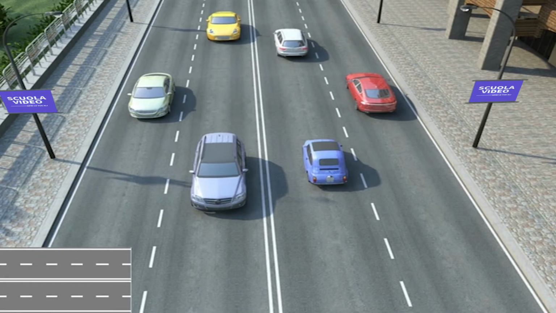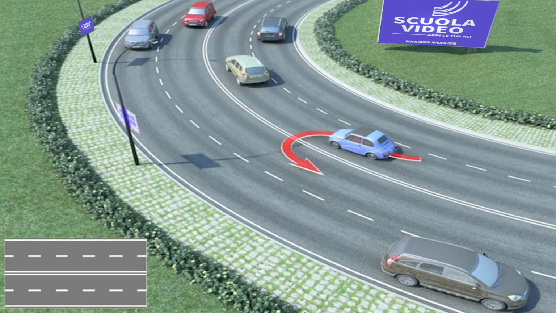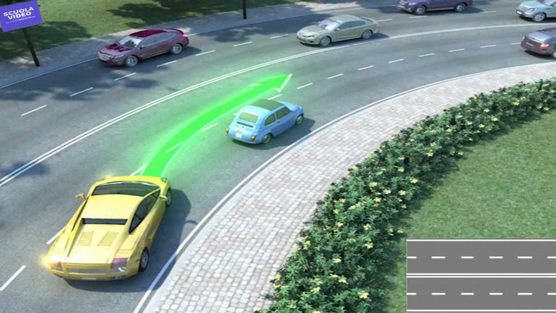The carriageway of the type shown is two-way traffic, with two lanes in each direction of travel, where the outer lanes are for normal travel and the inner ones are reserved for overtaking. On the carriageway shown, it is not possible to make a U-turn due to the presence of the double continuous longitudinal line, while it is possible to overtake on the left even when cornering, making sure that no one from behind has already started the same maneuver.